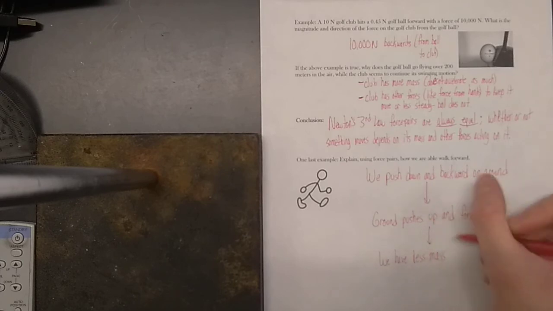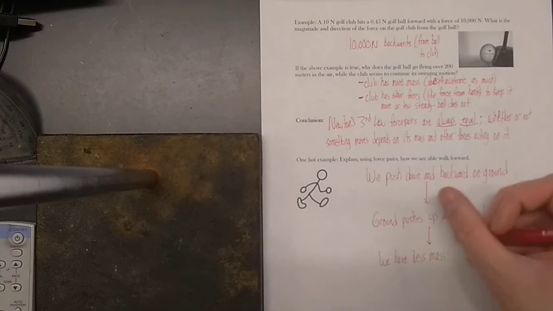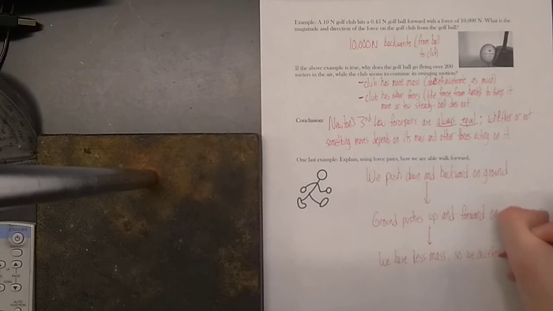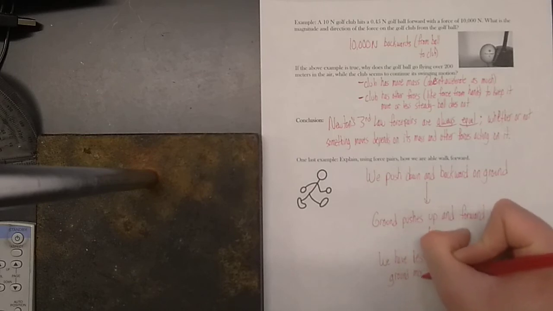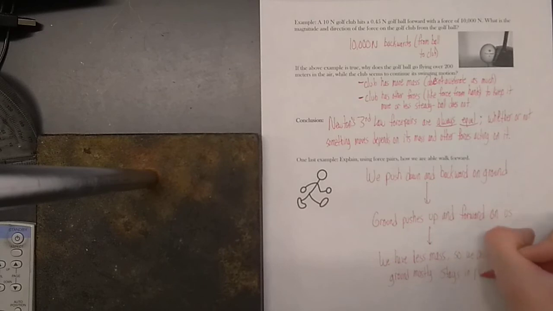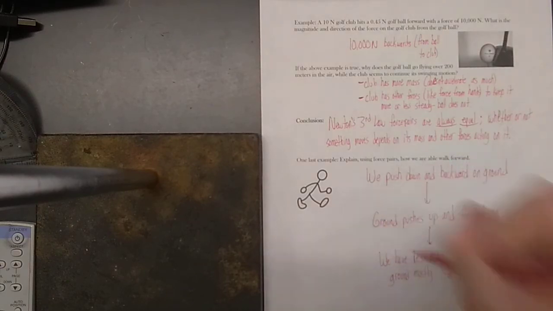If you're talking about you and the ground, you have less mass than the ground and you don't have other things holding you in place. So we accelerate. The ground, on the other hand, mostly stays in place. There is a tiny effect, but it's not something that's measurable. When we say it's not measurable, we just can't, there's no way we can measure it. It's so imperceptibly small. But Newton's third law says that that effect is there.